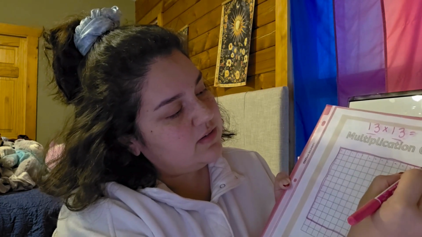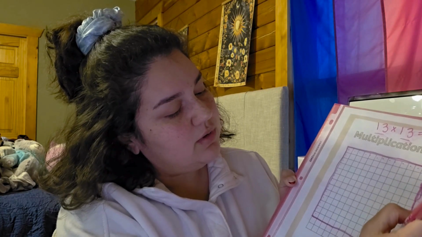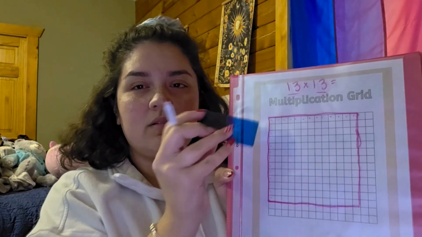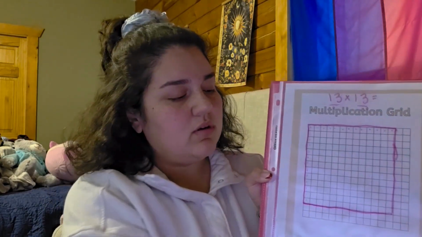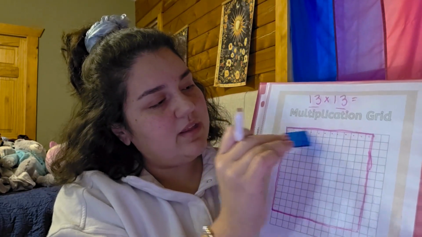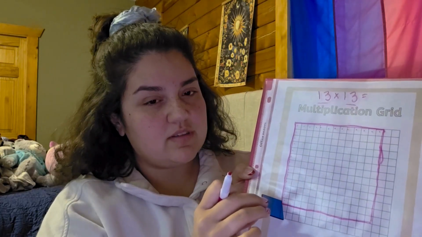And I'm starting to see something here. I wonder what this means. So our last array looked more like a rectangle. This one is looking like a square. So we have exactly 13 squares across and 13 squares down. That means this is a perfect square.